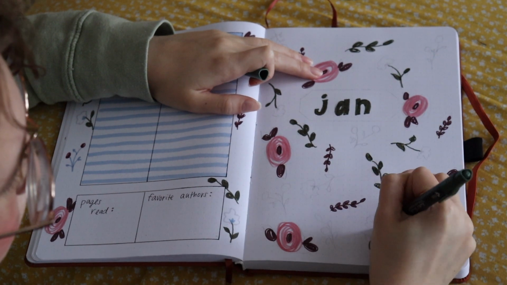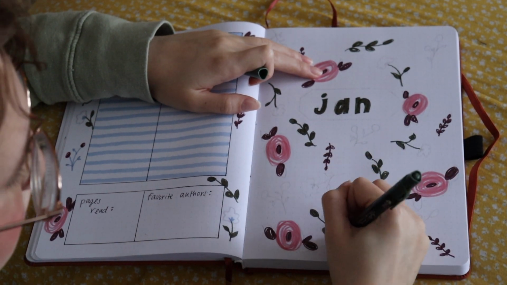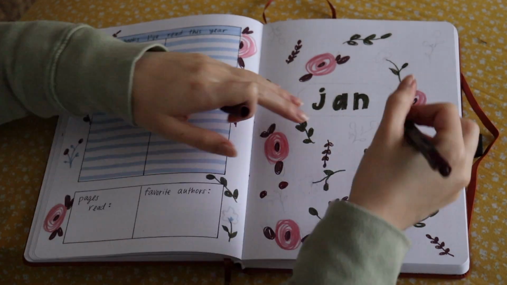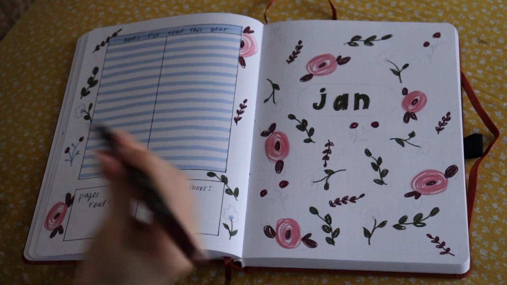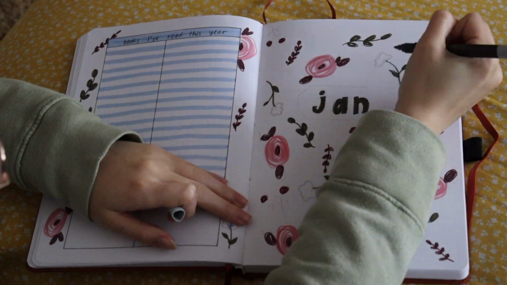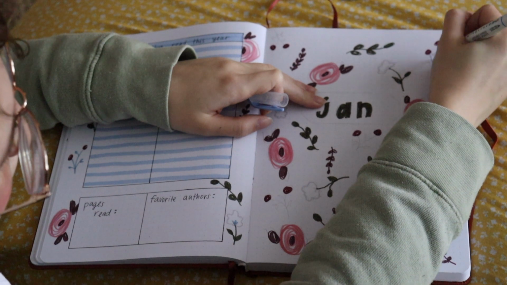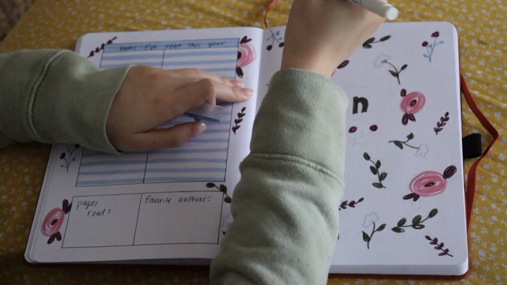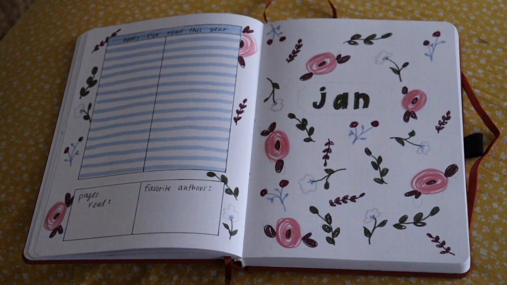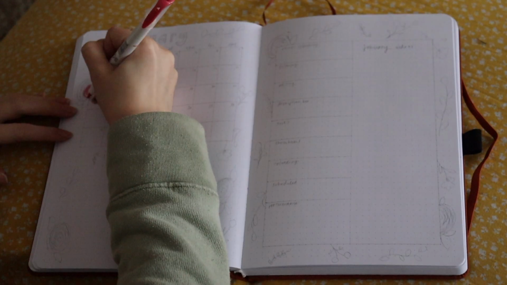If you missed the 2023 setup, that will be linked below, so make sure that you go check it out after you watch this one so that you can see the spreads that I created for that, because there's a lot of really fun ones in there. So I just drew a bunch of these little flowers with the pinks, the purples, a little bit of gray, a little bit of blue, and of course some greenery. I love how these turned out.